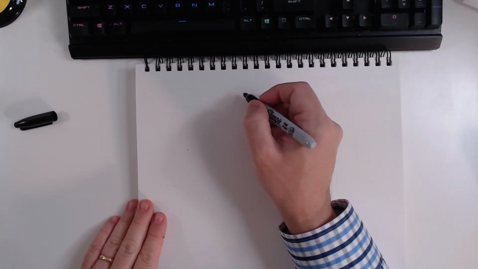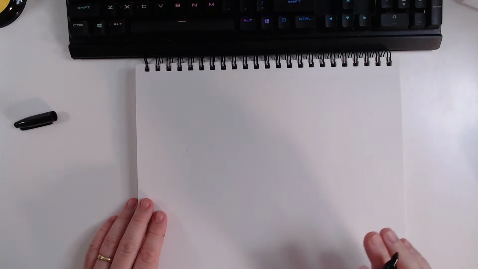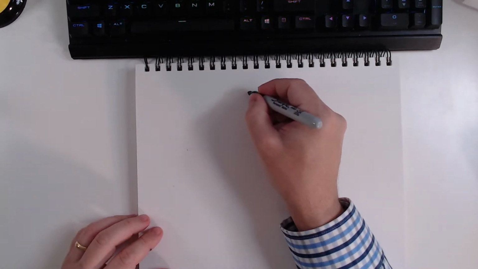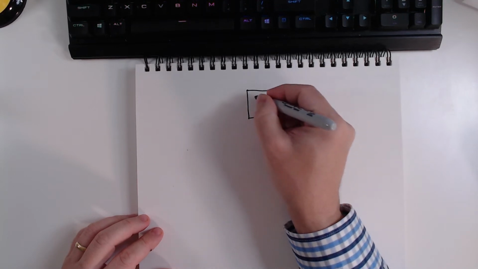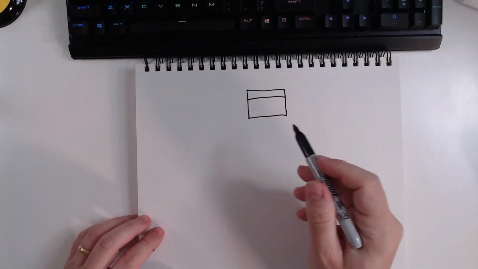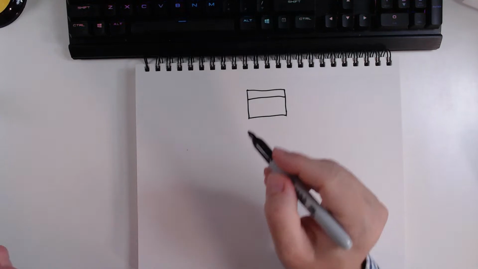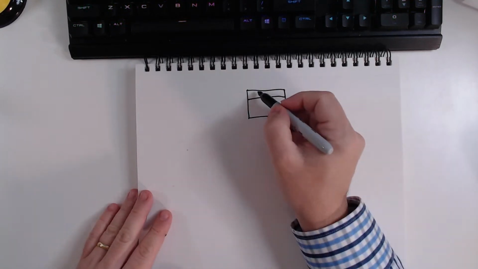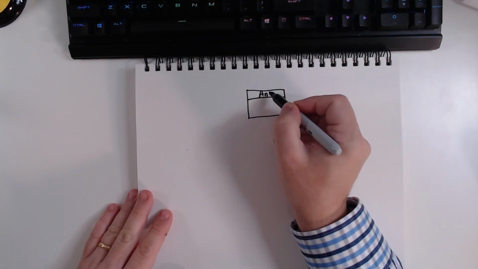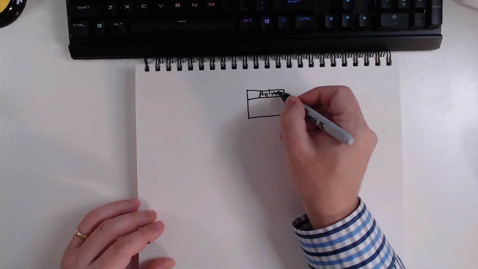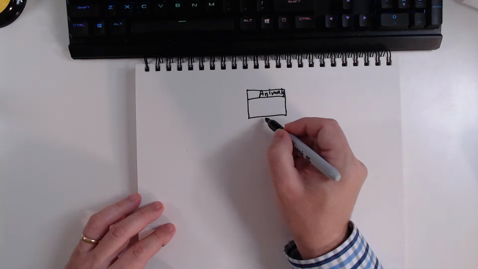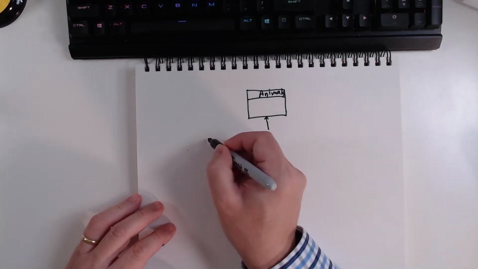Let's start from the natural world. We know that in the natural world we have animals. I'm still representing it like a class, because at the end of the day we're going to represent this with a class, but I'm talking roughly, conceptually, about animals. And obviously there are different types of animals.